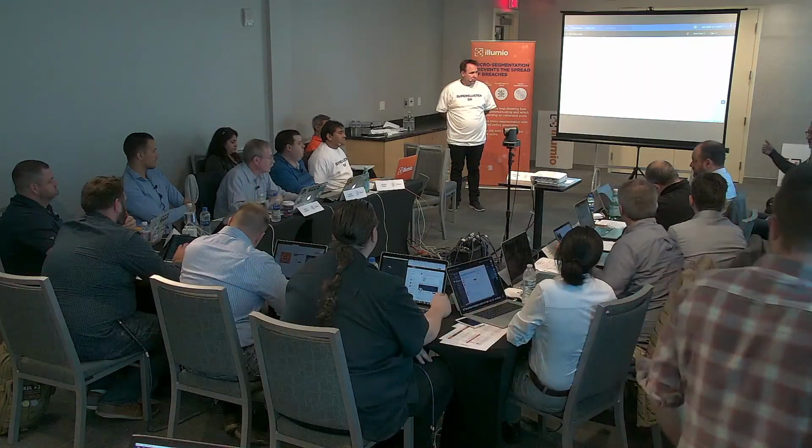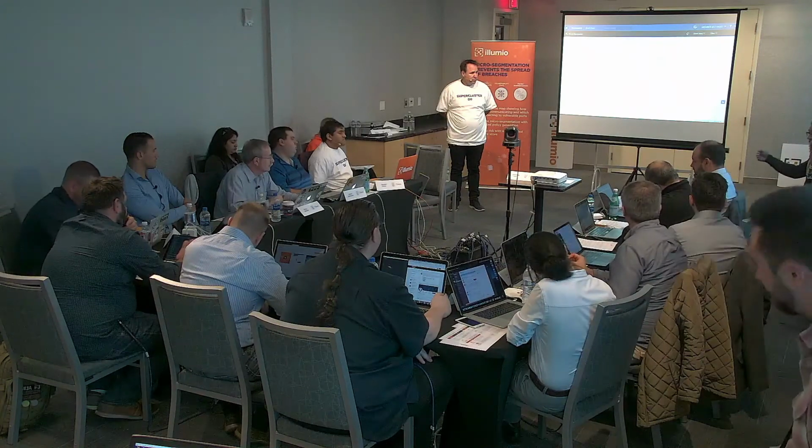Yeah, those are different architectures. We do have a solution which you can install on the host, and it can actually do the controls inside each of the container namespaces to achieve the same goal, but without the overhead of necessarily a sidecar. Yeah, having one for one.